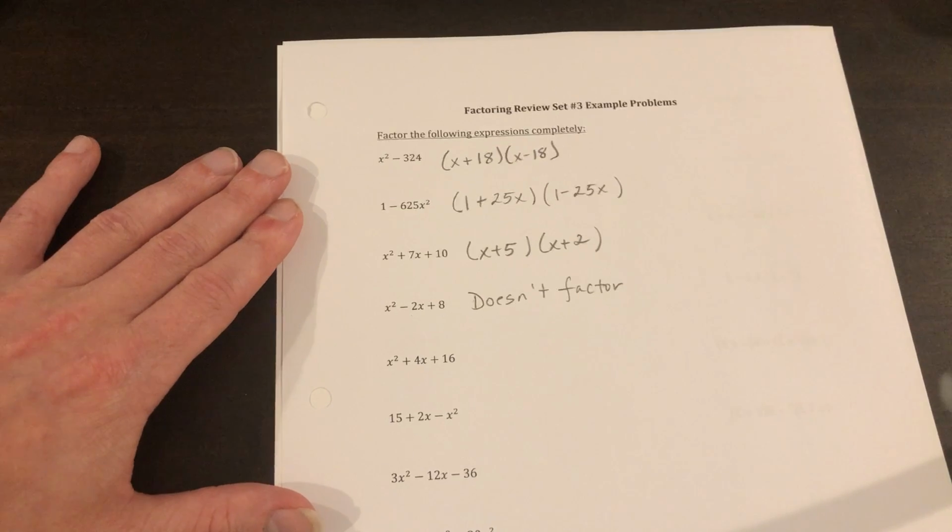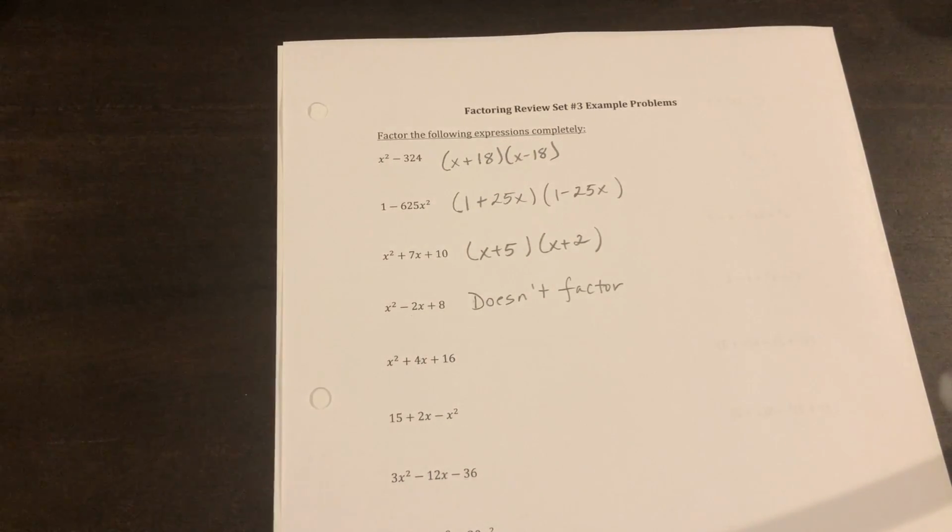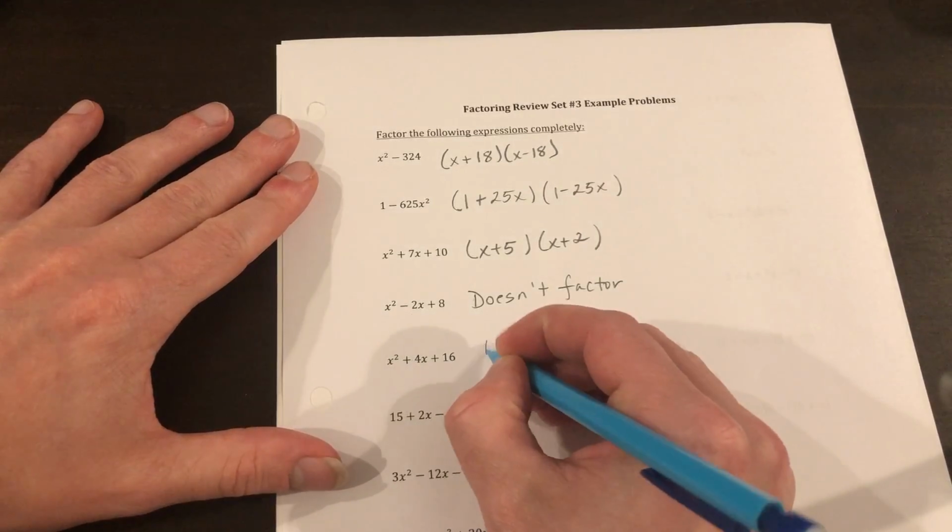Factors of 16 that give you 4. So factors of 16 are 1 and 16, 2 and 8, 4 and 4. So none of those are going to give you factors of 16 that give you 4. So this is going to be does not factor.